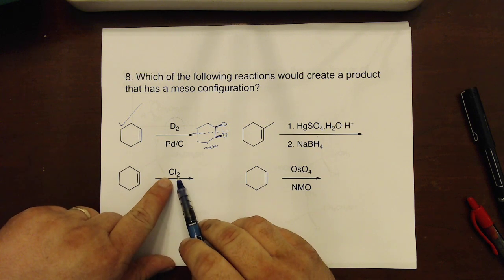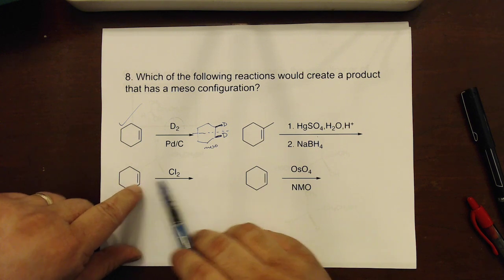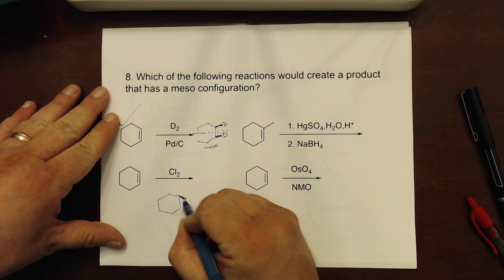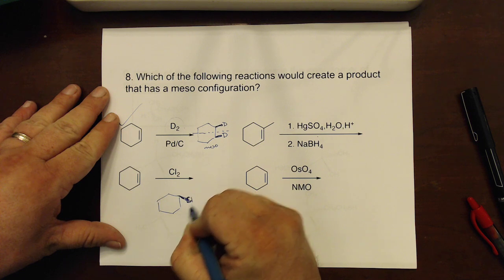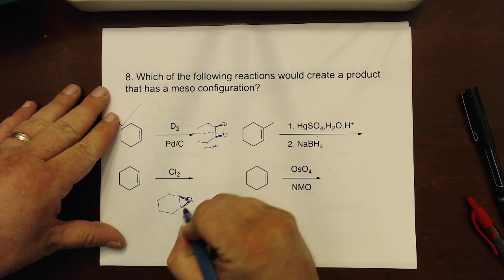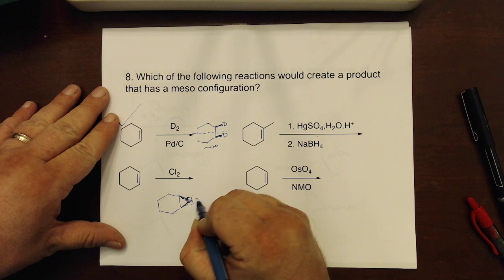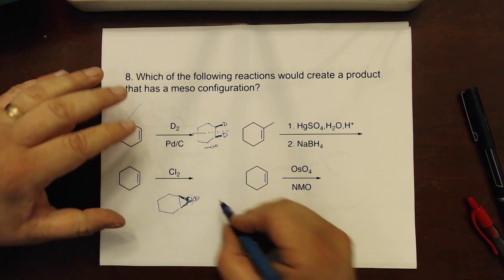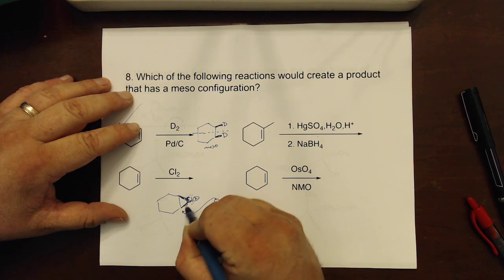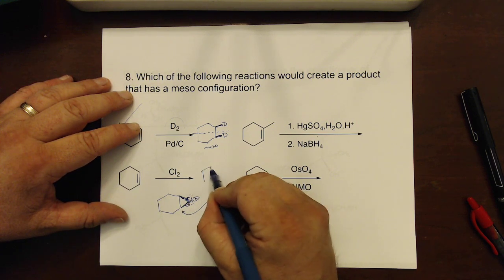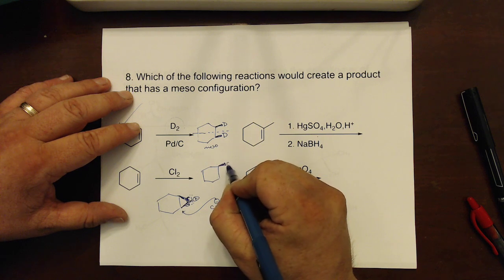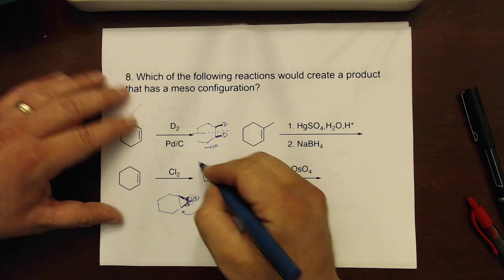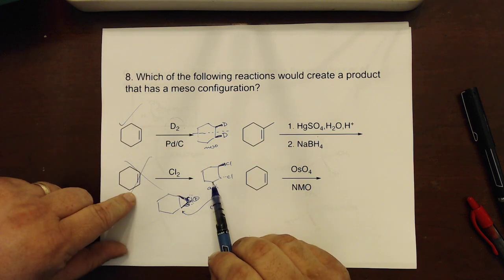So for this one, right? So you're adding chlorines across here. So remember, in this mechanism, you have to go through this. It's the chlorine version of bromonium ion. Right, and so you end up with this. This is going to block one of the faces, and so when the chlorine comes in, it's going to go there, right? So you're going to end up with the chlorine and chlorine. So this is anti addition. So that's not going to give a meso product.